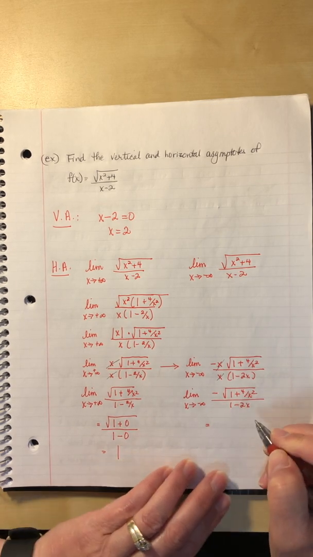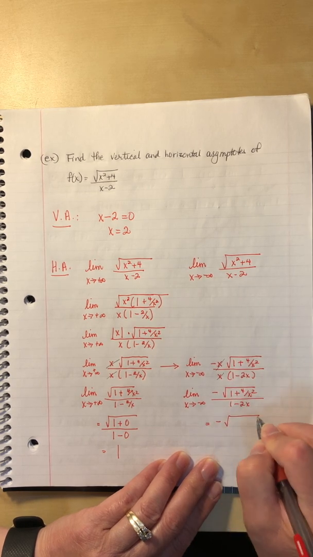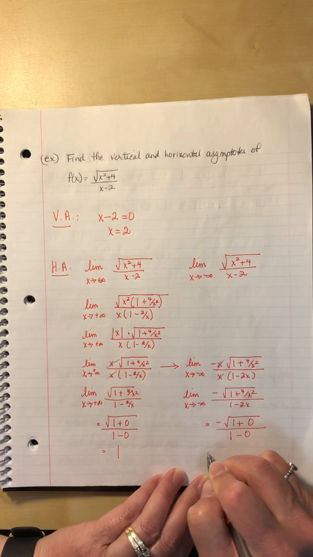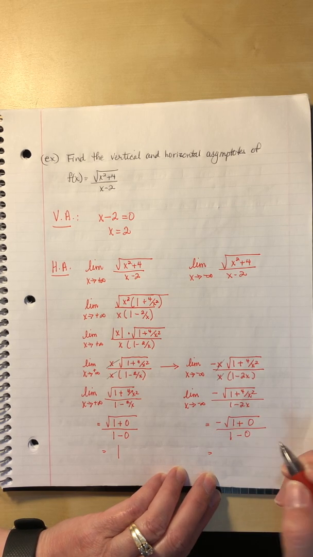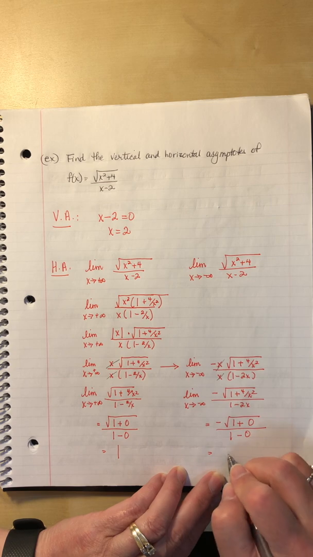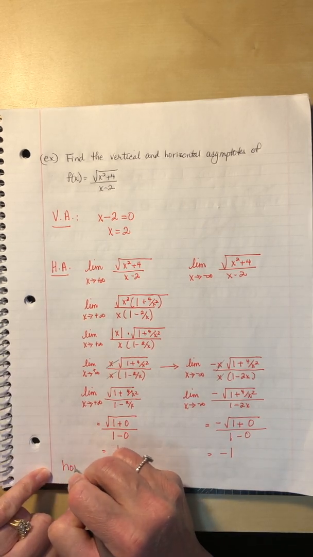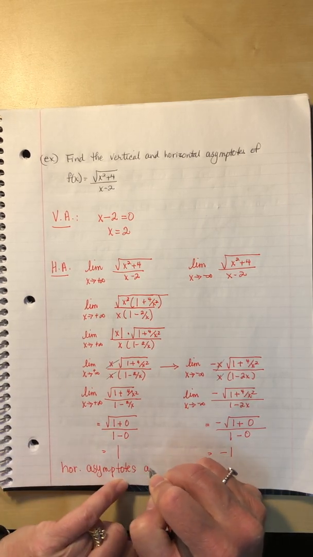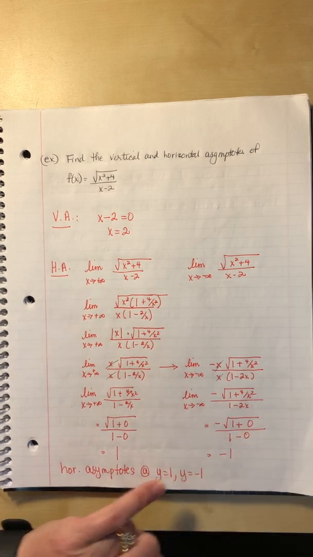And so when we go to take the limit as x is approaching negative infinity, we're going to have a negative outside the front of a 1 plus essentially a 0 over 1 take away a 0. So in the end, we're going to have the square root of 1, which is 1, but a negative applied to that. So we'll have negative 1 on the top divided by positive 1. And so we have a limit of negative 1. So we have horizontal asymptotes. We have 2 of them at y is equal to 1 and y is equal to negative 1.